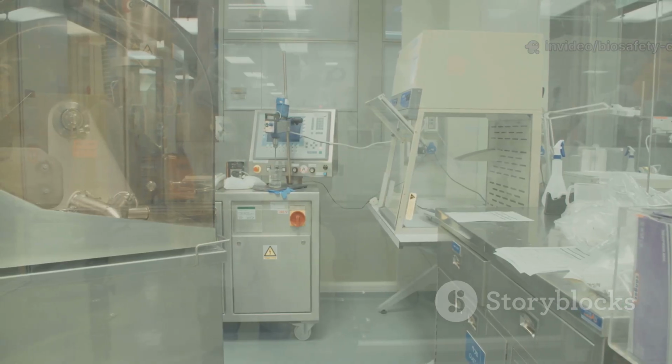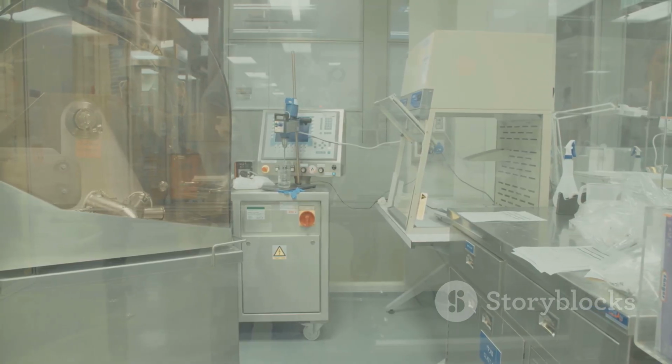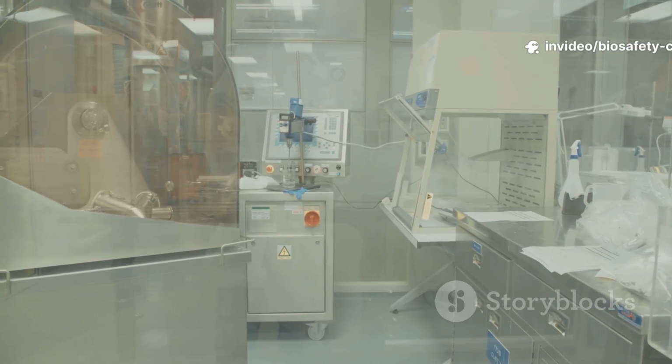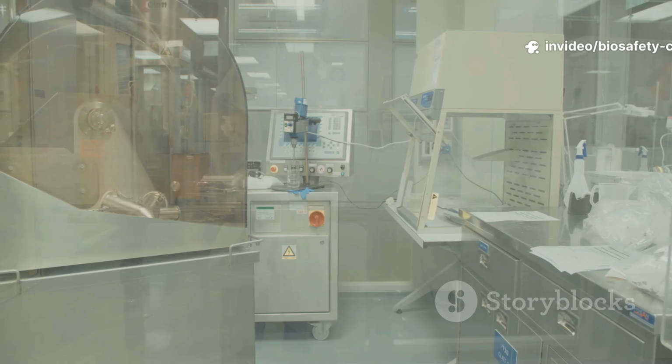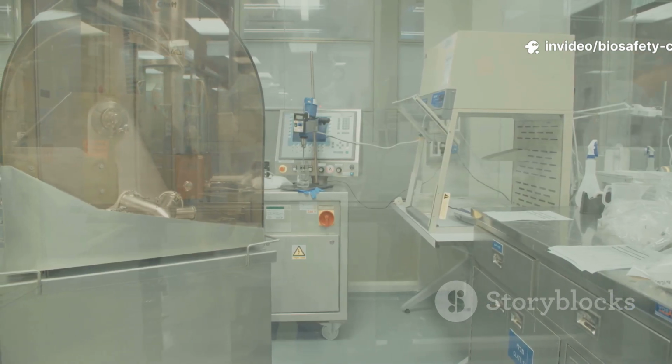Class 2 A1 cabinets have a minimum inflow velocity of 75 feet per minute, with about 70% of air recirculated through a HEPA filter, and 30% exhausted. But they don't have negative pressure plenums, so they're not recommended for work with volatile chemicals.